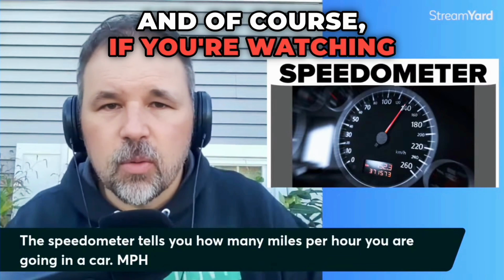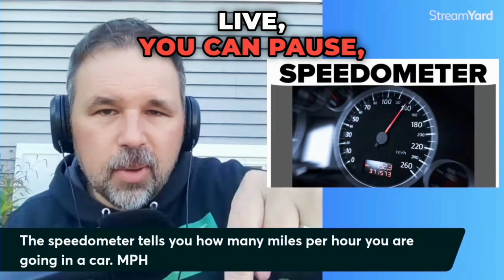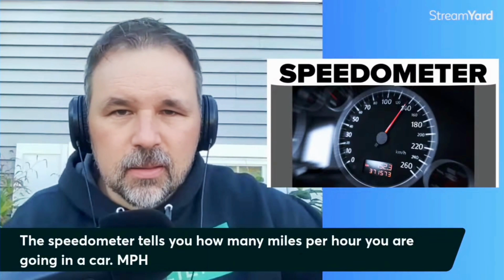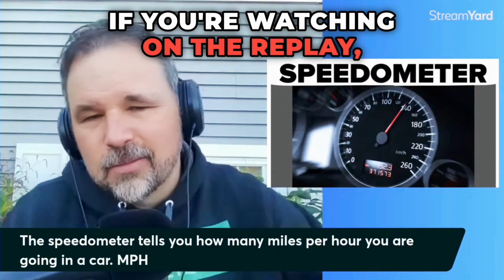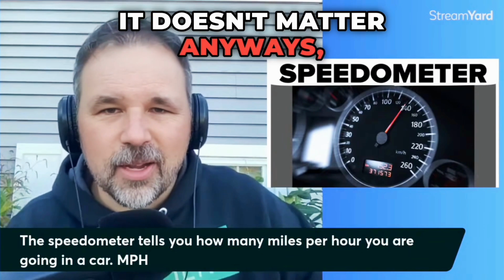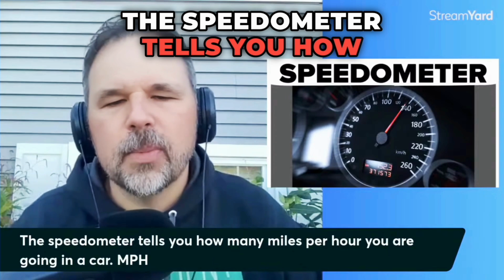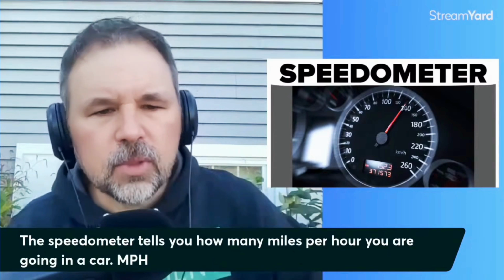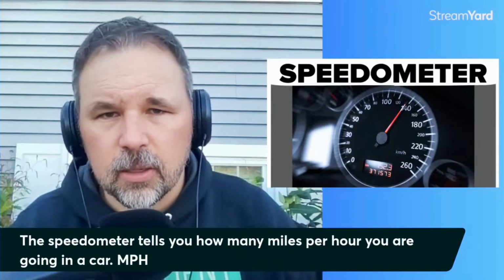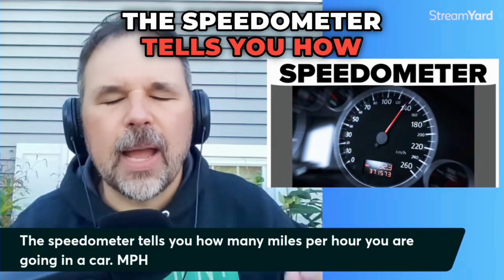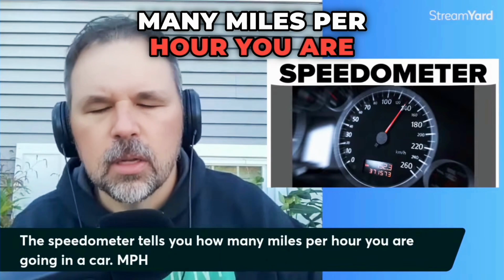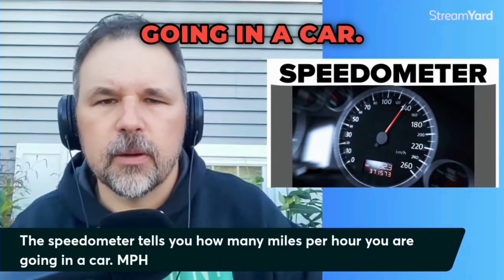And of course, if you're watching live, you can pause, replay. If you're watching on the replay, doesn't matter anyways, right? You can pause it. The speedometer tells you how many miles per hour you are going in a car. The speedometer tells you how many miles per hour you are going in a car.